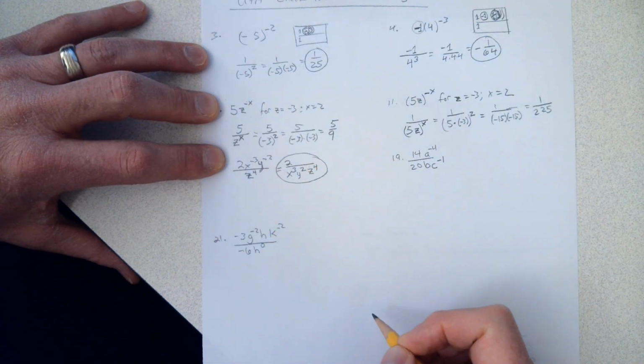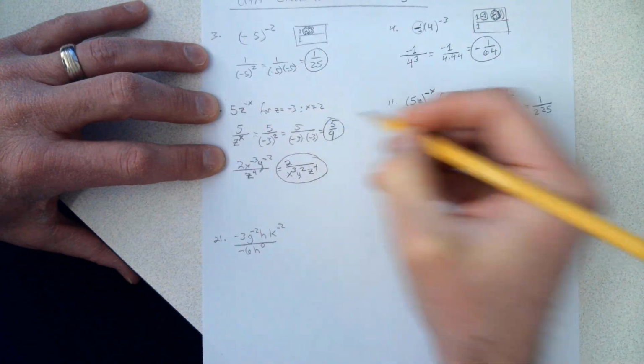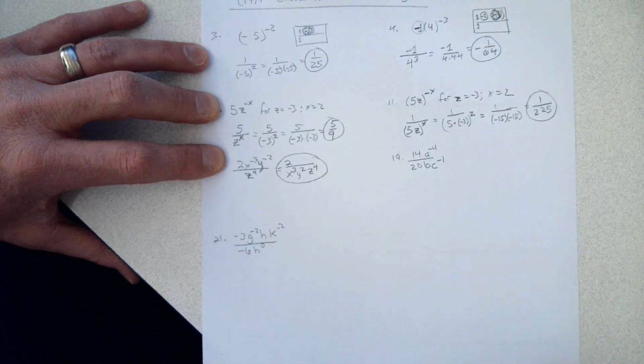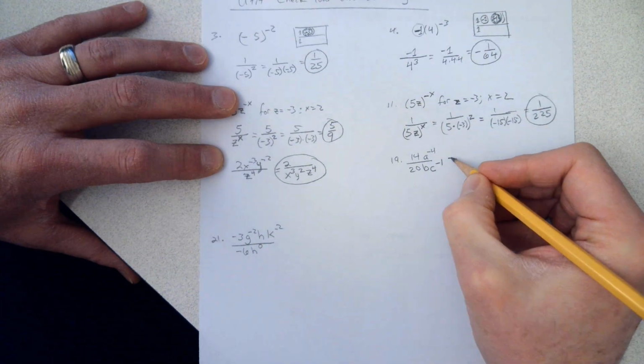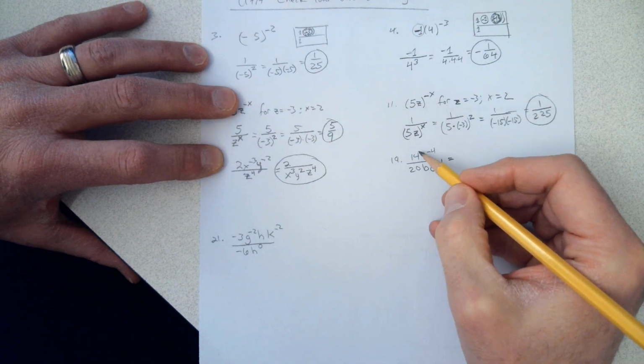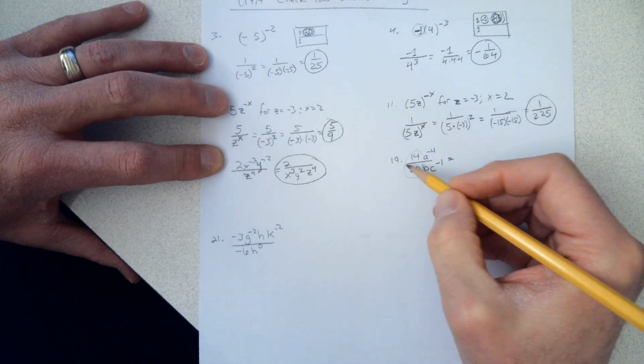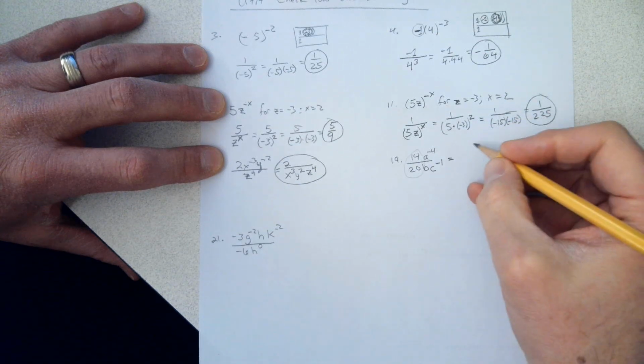So that's what that answer should be. I guess I didn't circle my other answers up here. I'll take care of that. Okay, on this one, I've got number bases that may have been multiplied together and disguised a little bit.